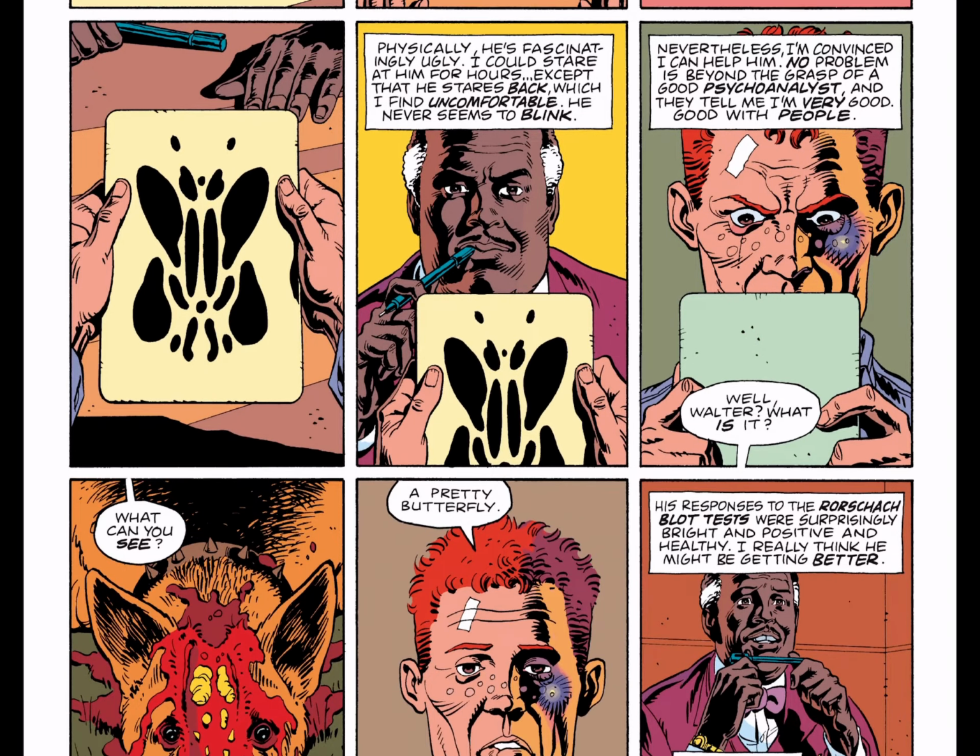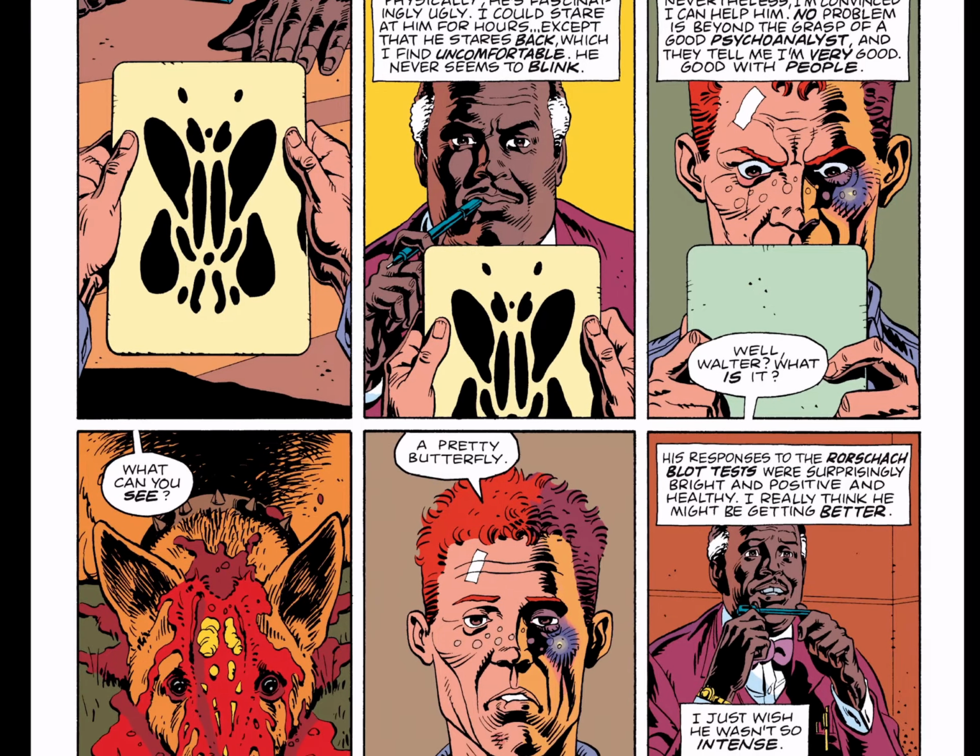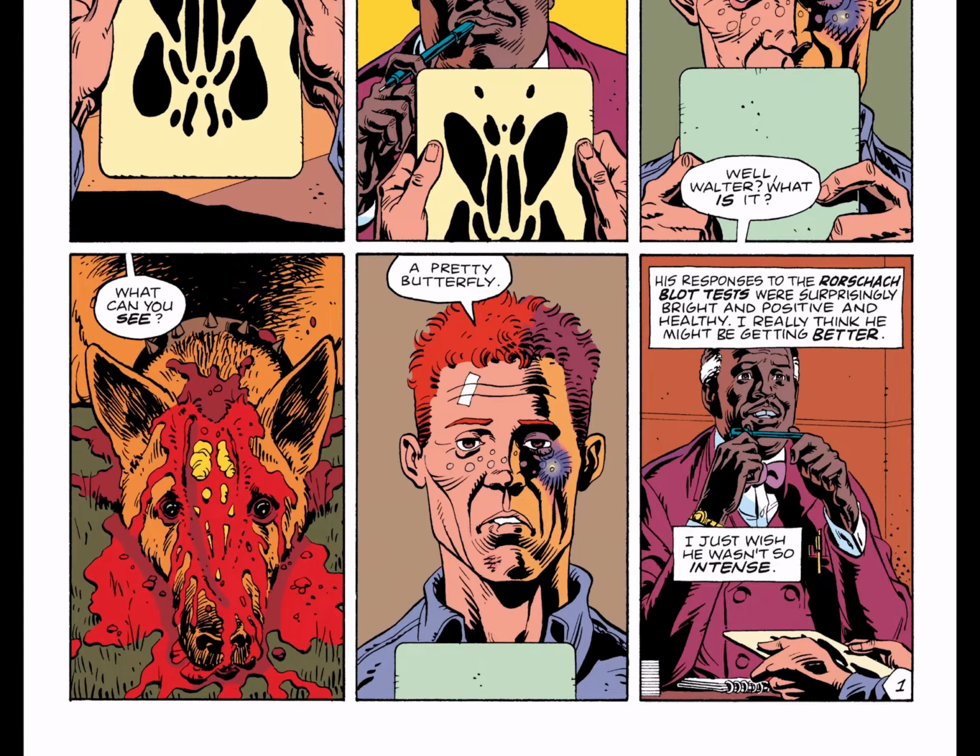He's asking Rorschach to tell him what he sees in these Rorschach inkblot tests, and obviously Rorschach sees this horrific image of a dog's head split open. Of course, at this point, we don't know what it is, but now that you've read the whole chapter, you should know. But Rorschach, of course, lies and says a pretty butterfly. And the whole idea of an inkblot test is if you have positive responses, it probably means that you're healthy. But if you are ruminating on really negative, grotesque imagery, there's probably something to dig up there. And so this therapist at the beginning foolishly thinks that Rorschach is getting better.